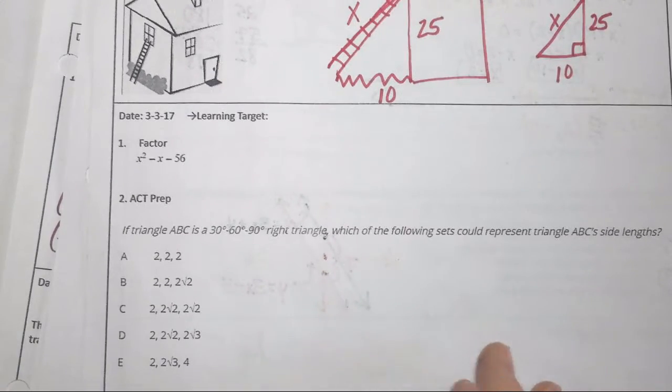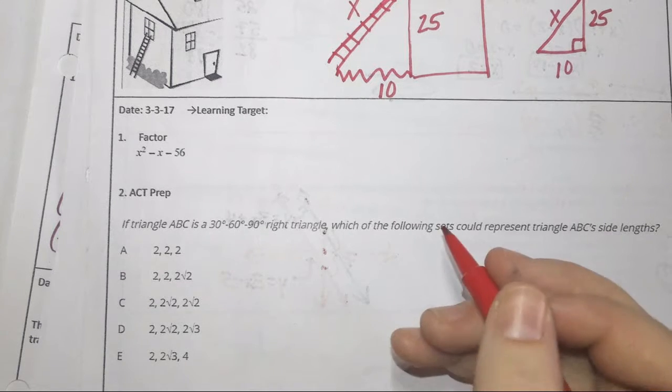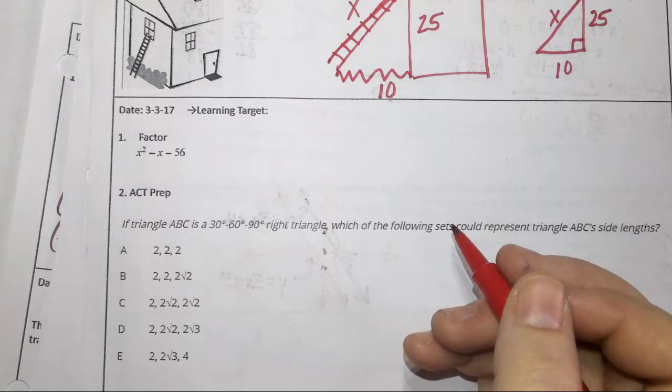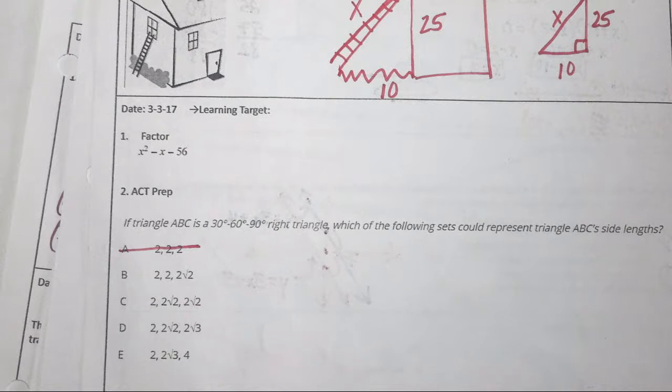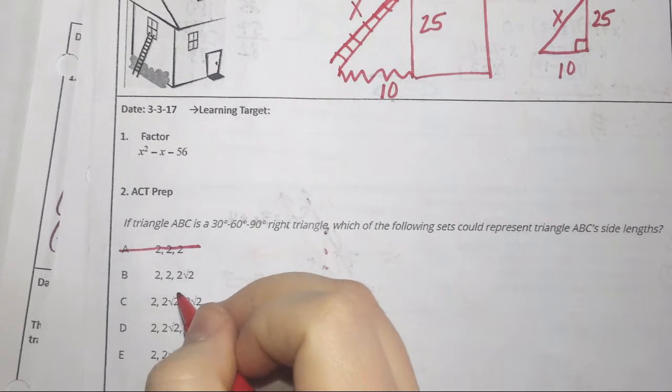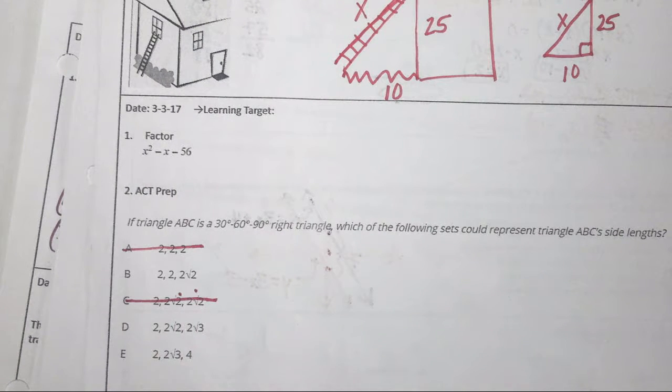Why is it not A? What kind of triangle would have 2, 2, 2? If they have all the same sides, tell me about the angles. It would be an equilateral, which means it's a 60, 60, 60, so it couldn't possibly be a 30, 60, 90. Okay, I know it's not C. C has 2 matching legs, so it's probably a 45, 45, 90. Why is it not B?